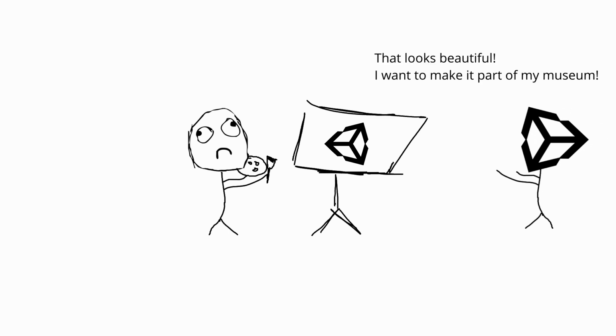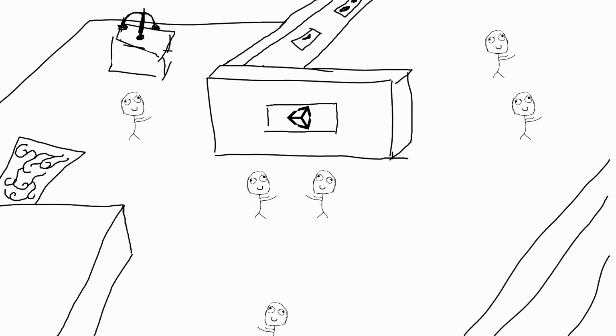Thankfully, a kind human named Unity saw your art and wanted to make it part of its museum. Overjoyed, you kindly accepted the offer and your great art is now displaying at its museum, together with other people's art. Everyone can see your art now, and what's best is that your art has its own display area. And that display area we call an editor window.